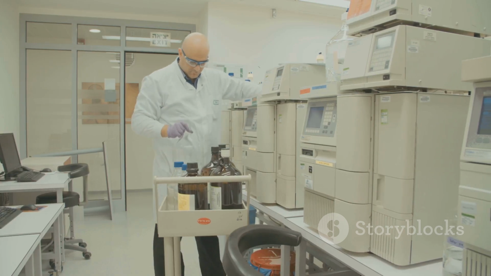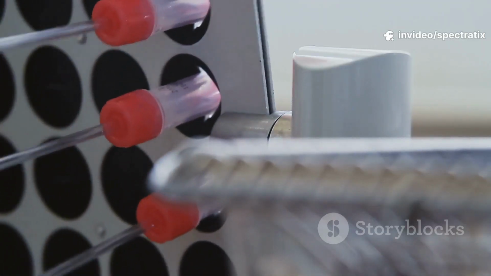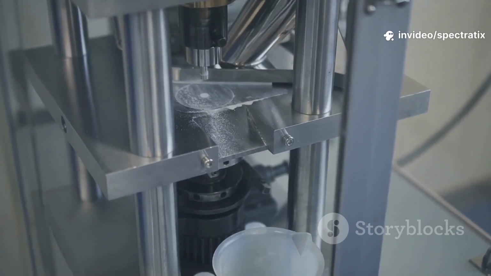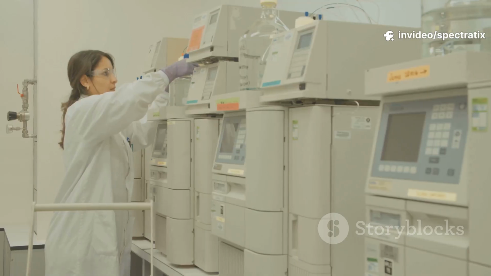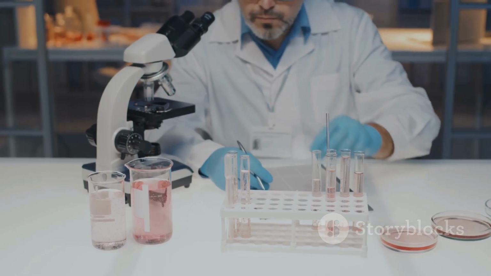So next time you run a GC sample, take a moment to appreciate the complexity behind those clean, sharp peaks. It's a technique that's been refined for decades, and it's still one of the best tools for separating and analyzing volatile compounds.